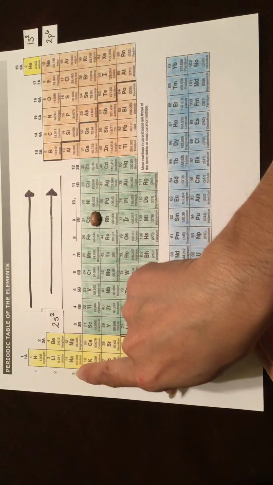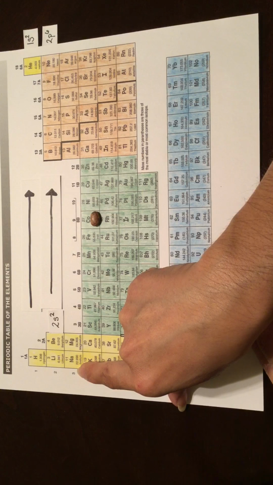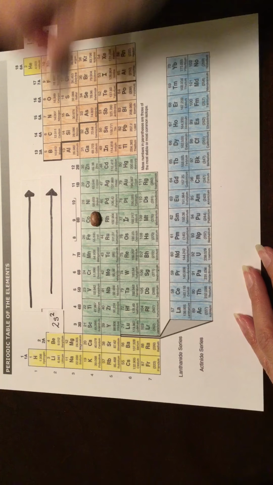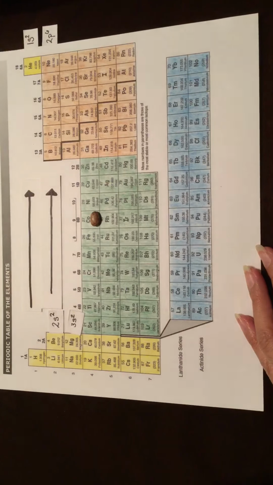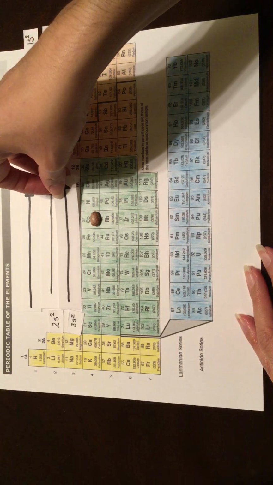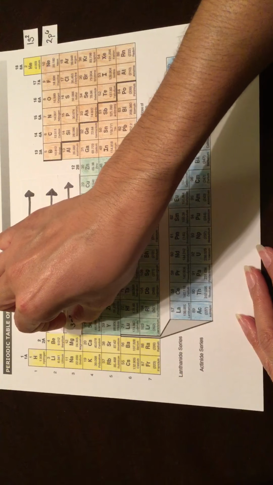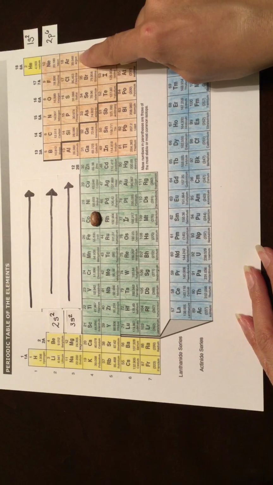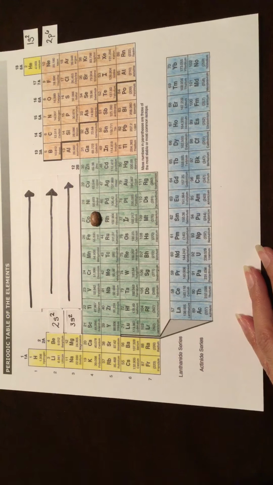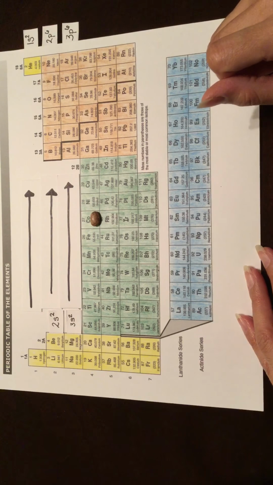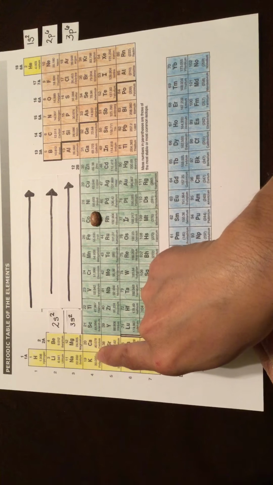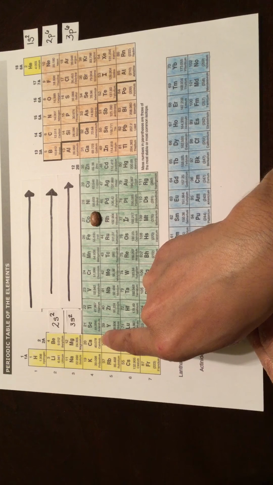Once I finish that energy level, now I can go to my third. I have to go through sodium and magnesium, so that gives me 3s2. Reading it left to right, I'm at my 3p's. I have to cross over aluminum, silicon, phosphorus, sulfur, chlorine, and argon, so that gives me 3p6. Now I can go to my fourth energy level, s sublevel, potassium and calcium, so that gives me 4s2.